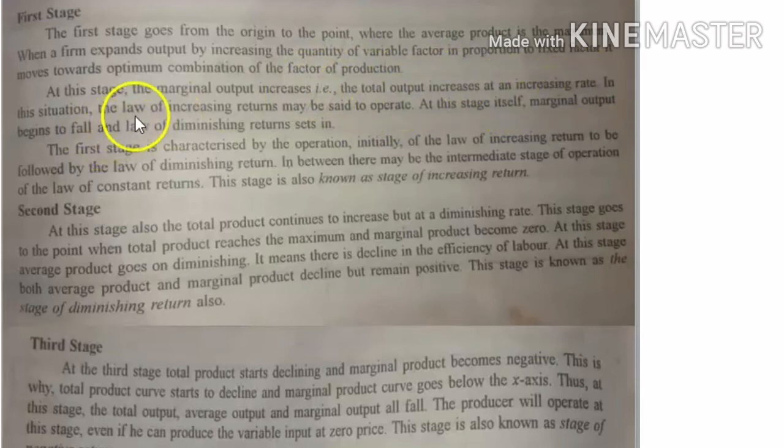In this situation, the law of increasing returns may be said to be operating. At this stage itself, marginal output begins to fall and the law of diminishing returns sets in. The first stage is characterized by operation initially of the law of increasing returns, to be followed by the law of diminishing returns. In between there may be an intermediate stage of operation of the law of constant returns.